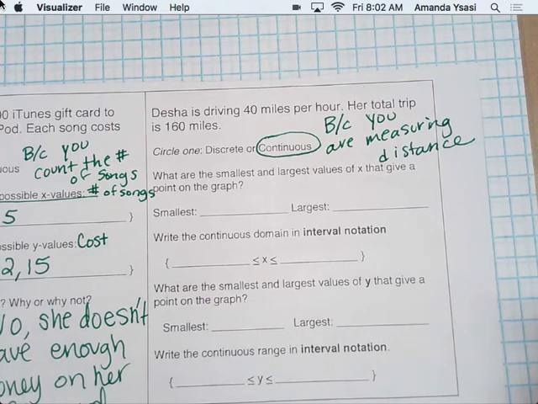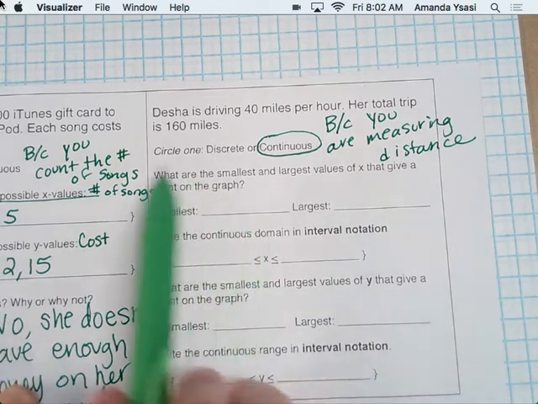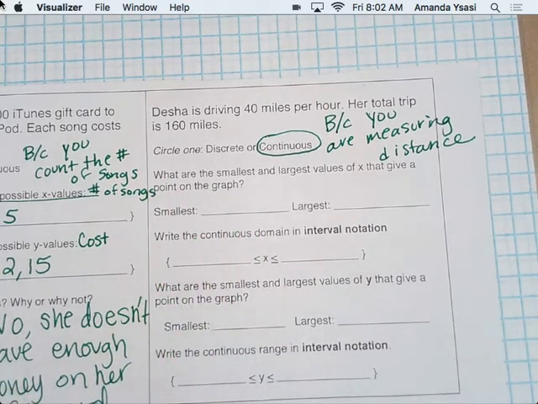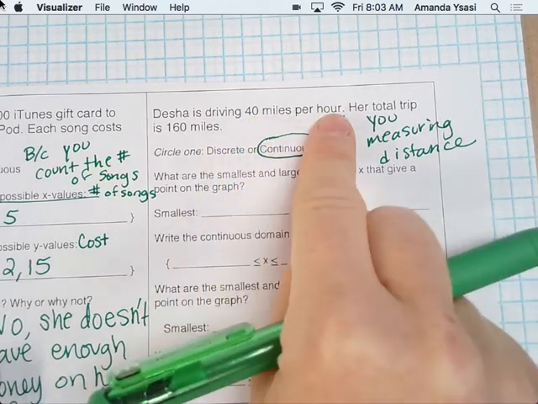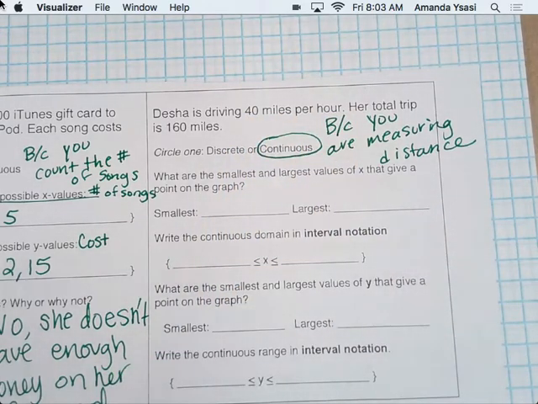So now we need to talk about what the x value represents and what the y value represents. So what would the x value, what's the independent variable in this situation? Remember, the variable is either a letter or a word or phrase. Okay, so miles per hour is how fast, that's like the rate. So what would be the variable then?